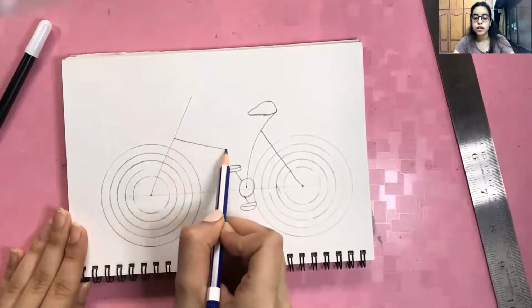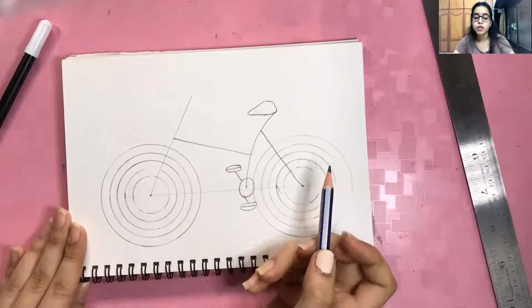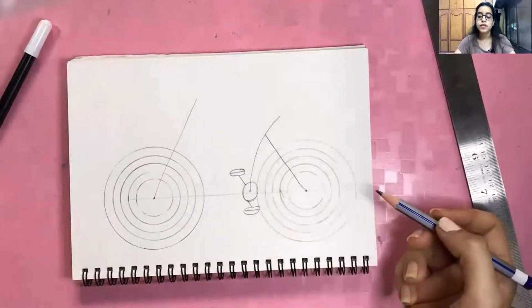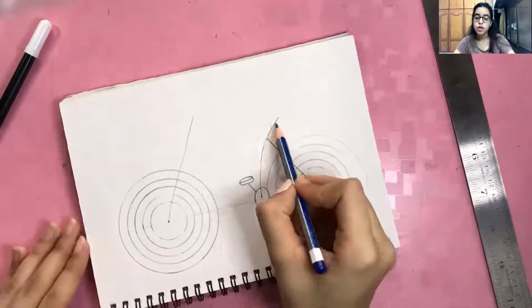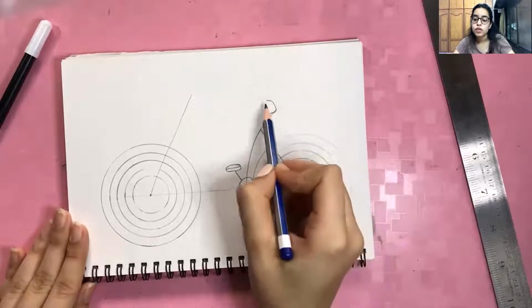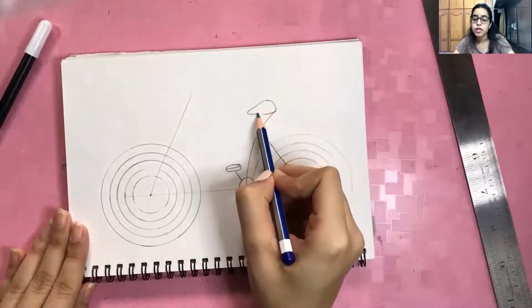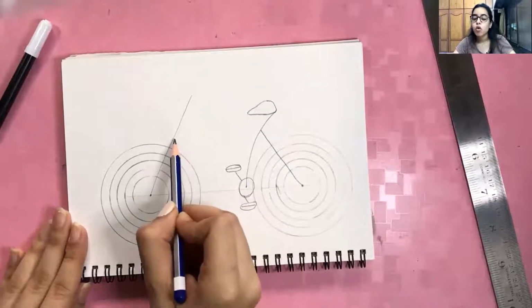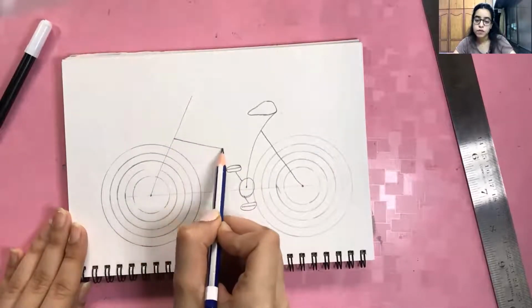Then we're just going to connect these two joints with the help of a diagonal line again. Okay, so let's repeat it right from the seat over here. At the top section of the curved line, we are going to create an oval shape or a curved shape with a pointed edge to create the seat. You can simply draw a rectangle over here if you're not comfortable.